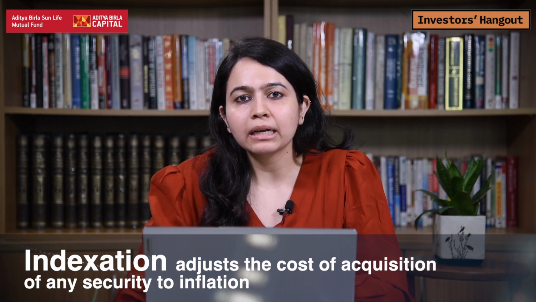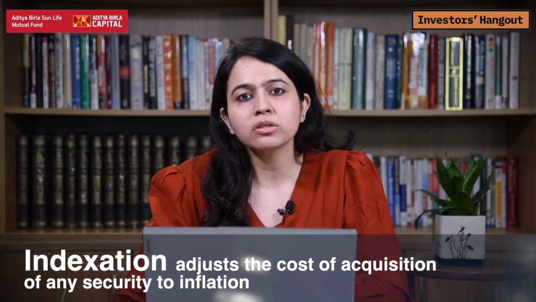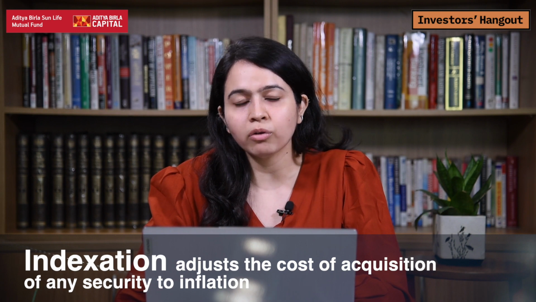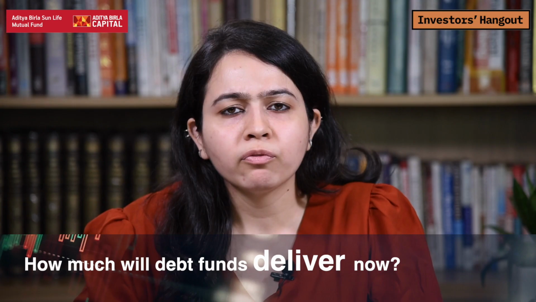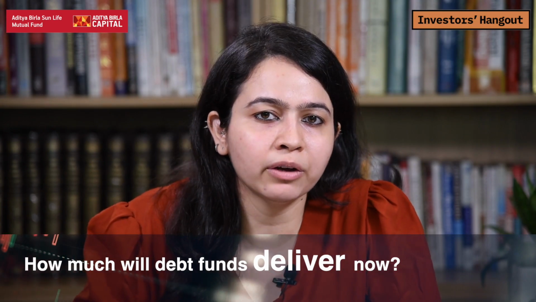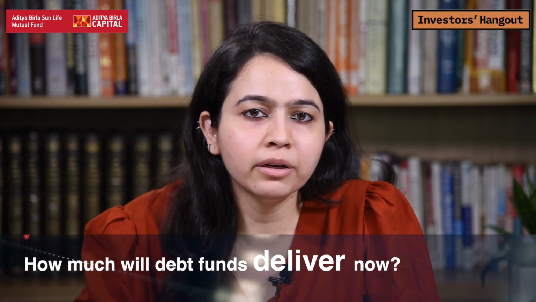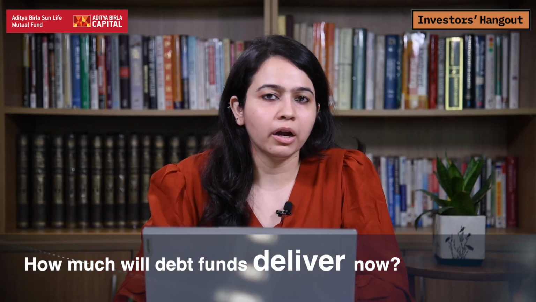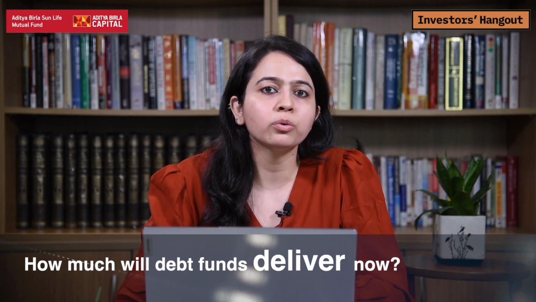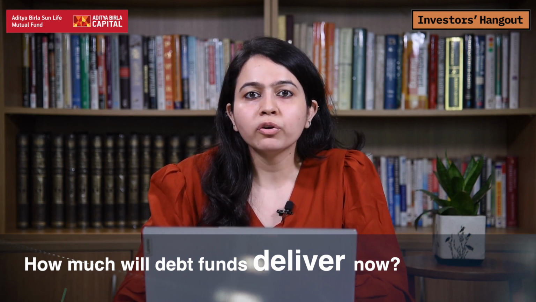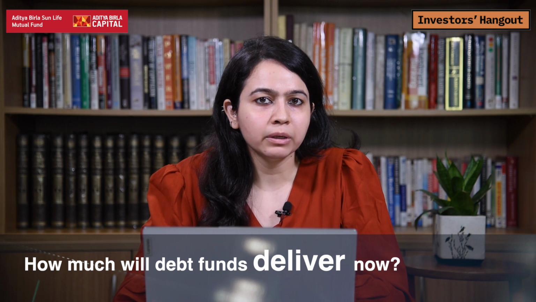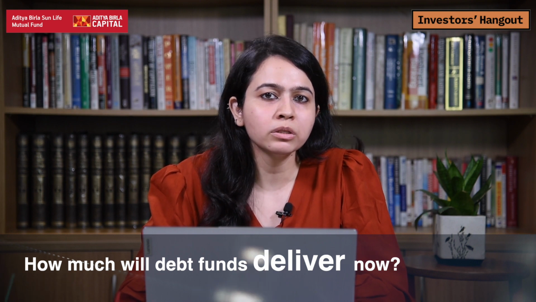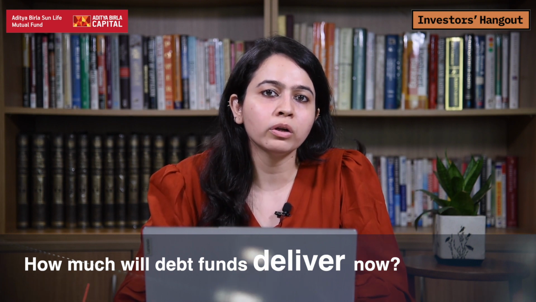So exactly what indexation does is it adjusts your cost of acquisition of any security to inflation. For instance, let's say you bought a security at rupees 100 and held it for several years. Owing to inflation, the 100 amount has gone to now 115. So for calculating the capital gain tax liability, this 115 will be used, thereby reducing your overall tax liability.